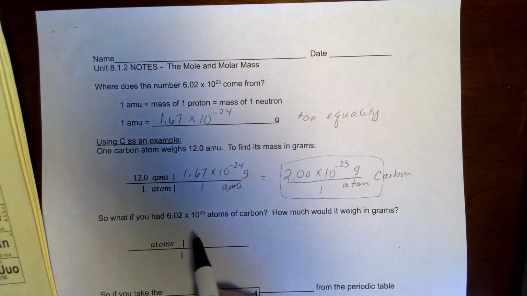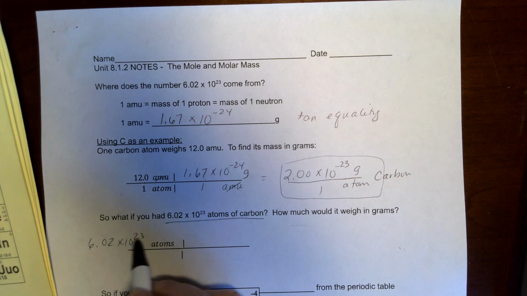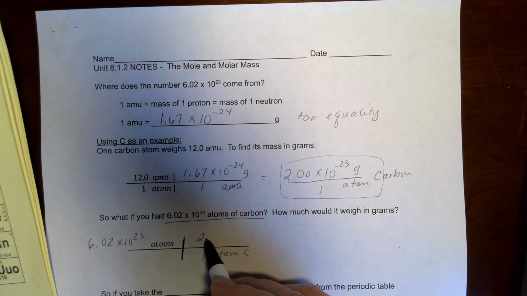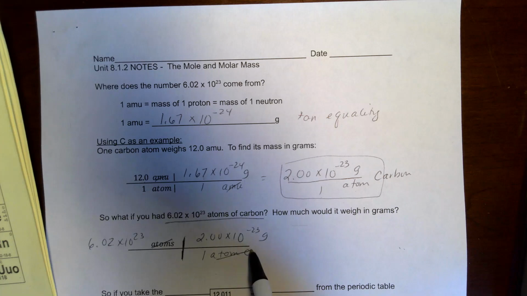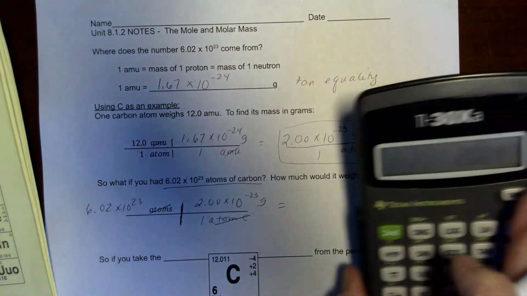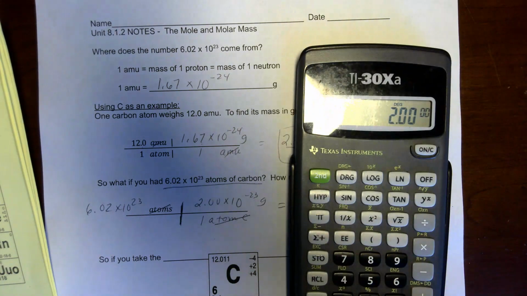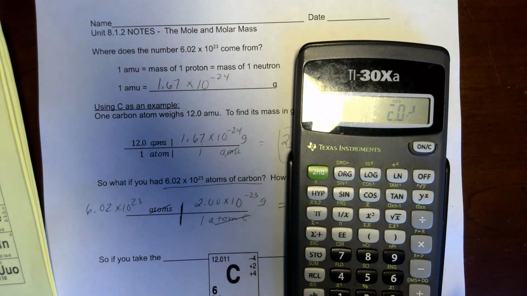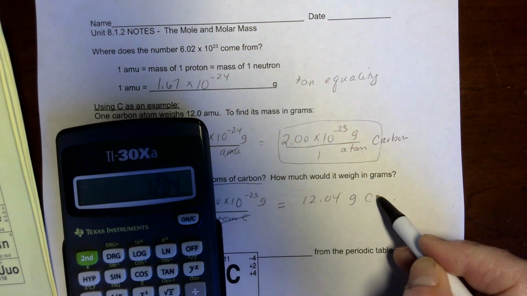Let's say you had 6.02 times 10 to the 23 atoms of carbon. So let's put that in here, 6.02 times 10 to the 23 atoms of carbon. And we now know that one atom of carbon has a mass of 2.00 times 10 to the negative 23 grams. So atoms will cancel, and then we have 2.00 times 10 to the negative 23, multiplying that by 6.02 times 10 to the positive 23, and we are going to get 12.04 grams of carbon.